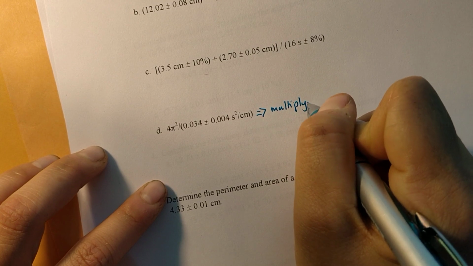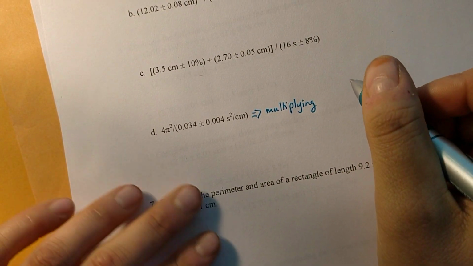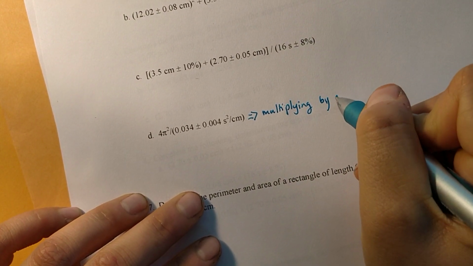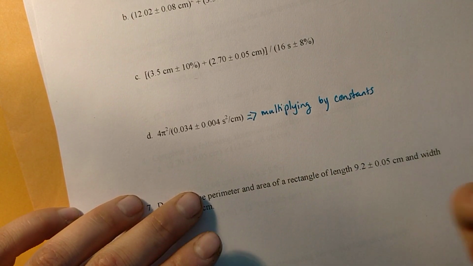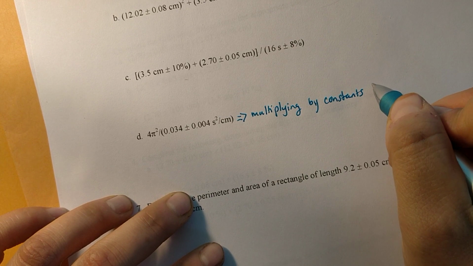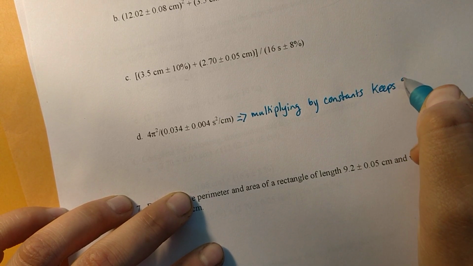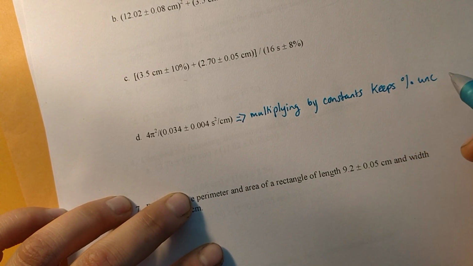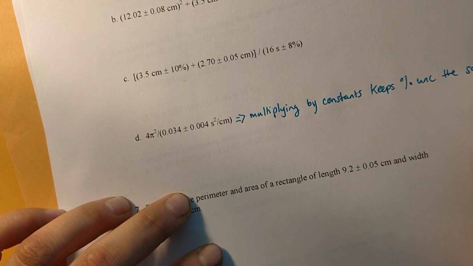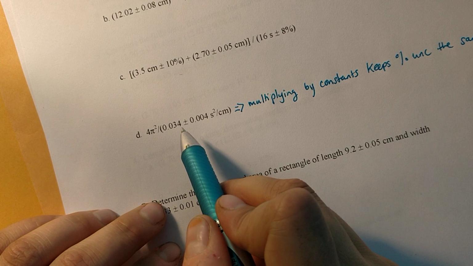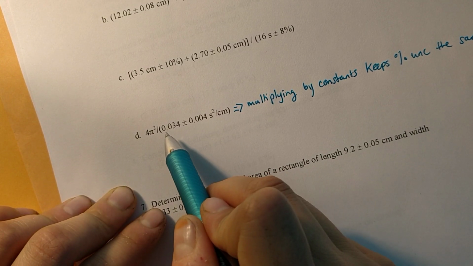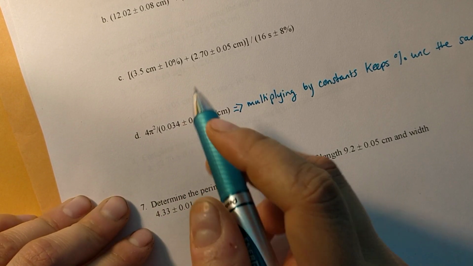Just like we saw in going from a diameter to a radius. Multiplying, which is the same as dividing, by constants keeps percent uncertainty the same. Don't forget it. Okay, so I will go ahead and get the percent uncertainty in 0.034.